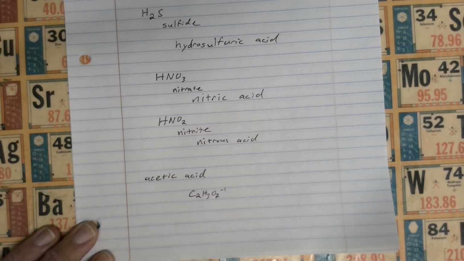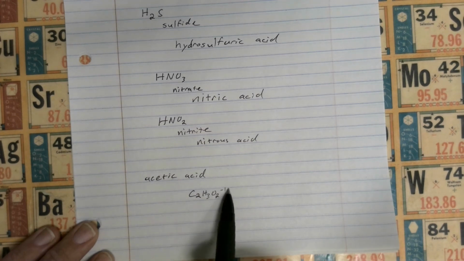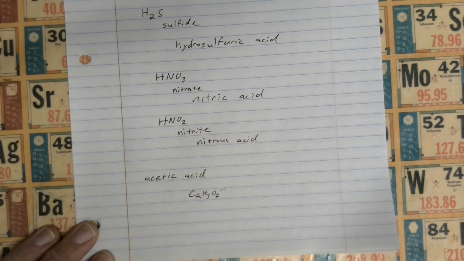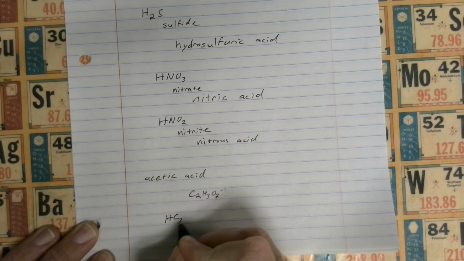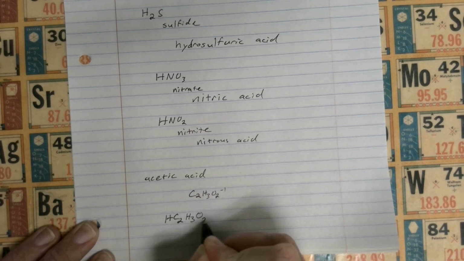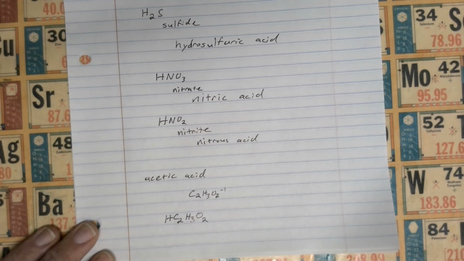What's the cation for an acid? Always, hopefully you said hydrogen. So how many hydrogens I'm going to put corresponds to the charge here. Each hydrogen is +1, so I need to add as many hydrogens as to make it neutral. If this is -1, I just add one H to the front. So it's going to be HC2H3O2. And there you have acetic acid.